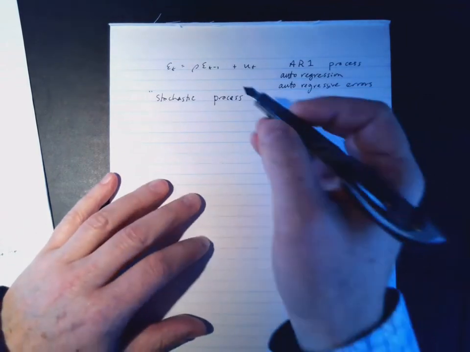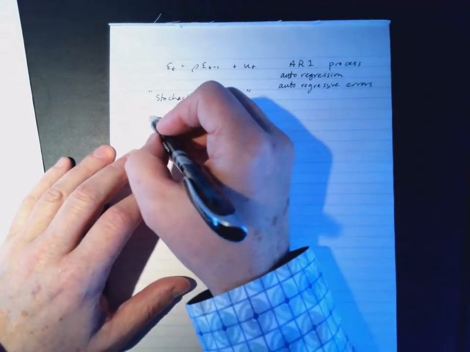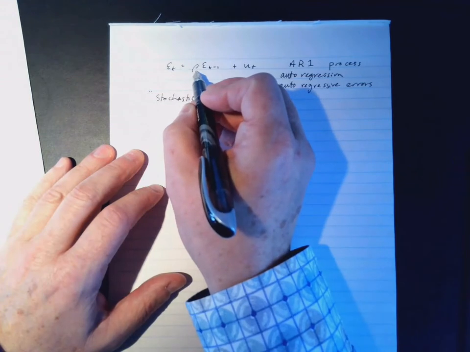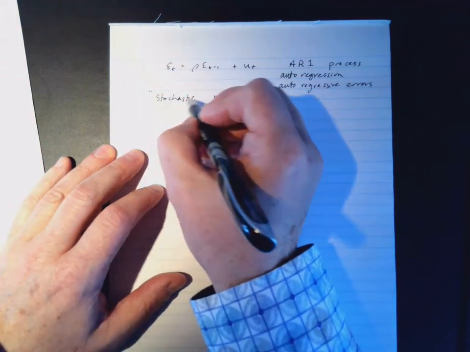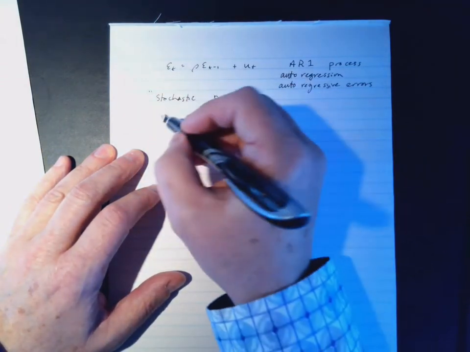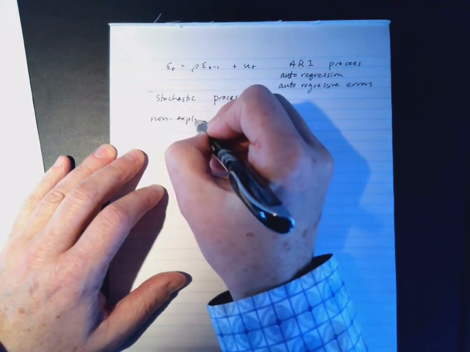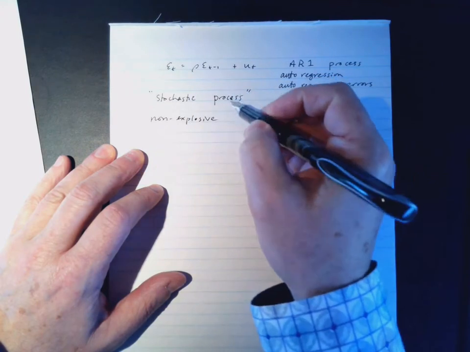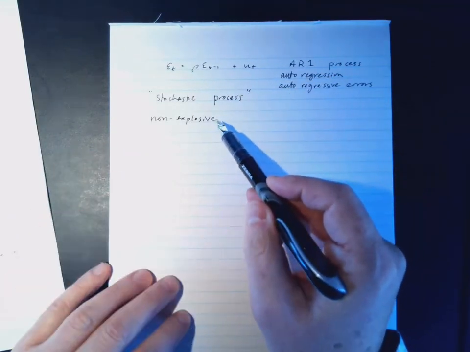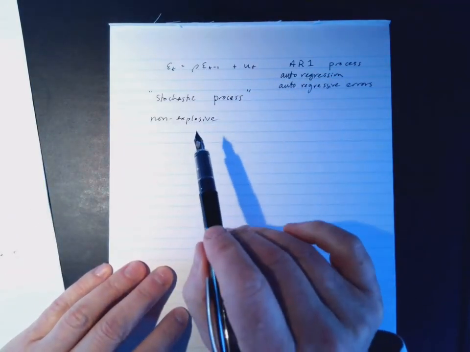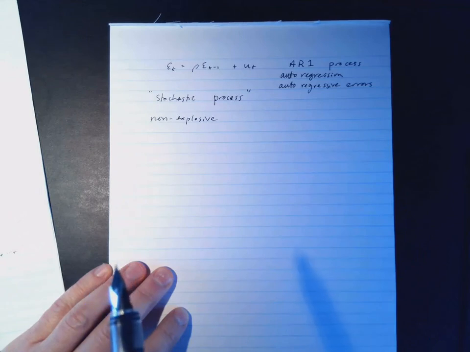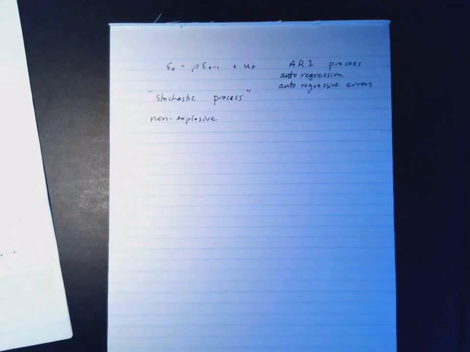And there's an important property here. If it's a reasonable process, it should be non-explosive, meaning that a little deviation at one point in time doesn't cause the whole system to wander off to infinity.